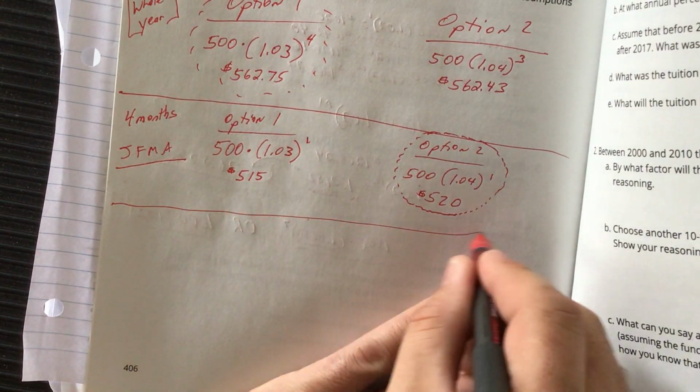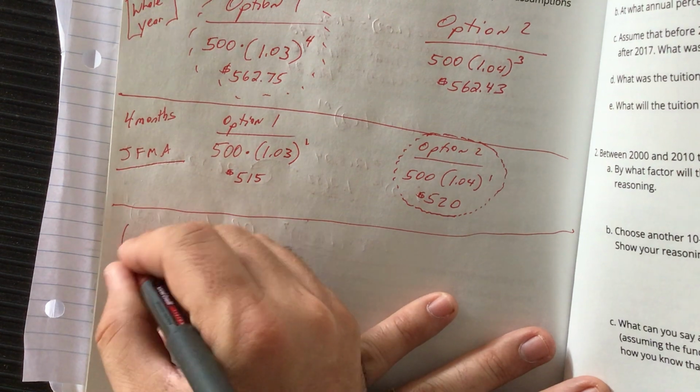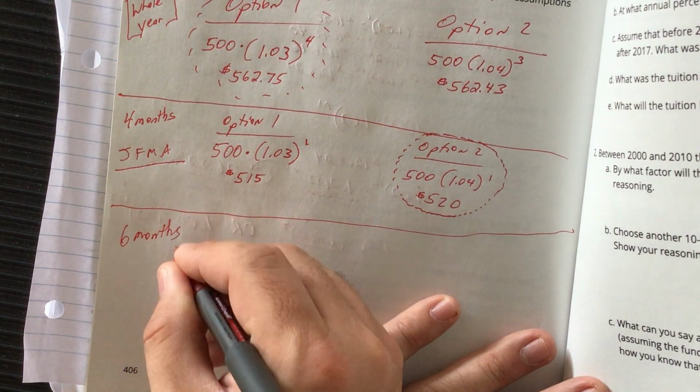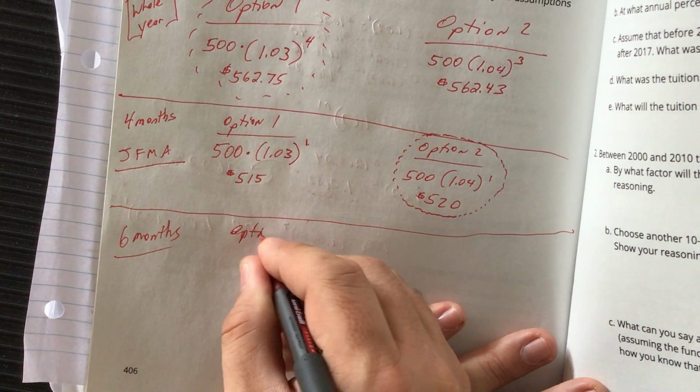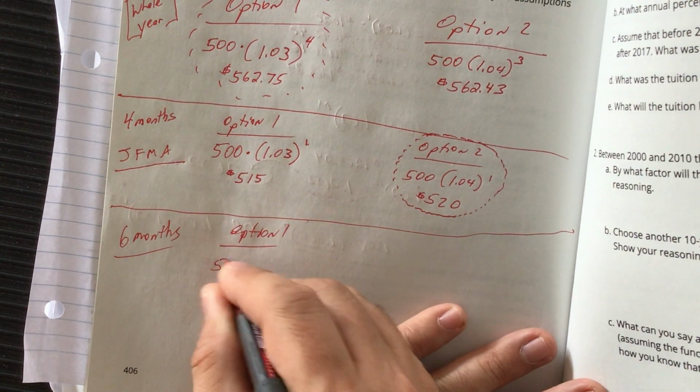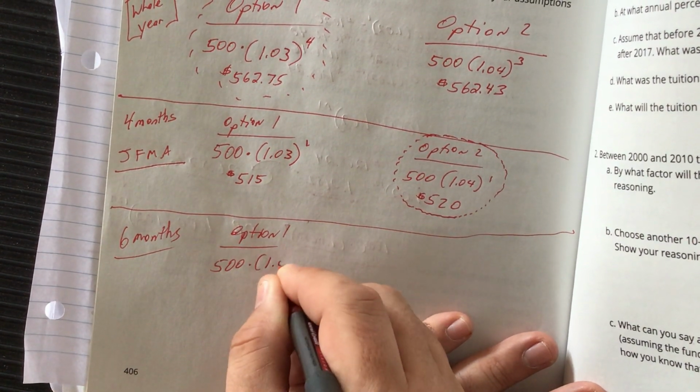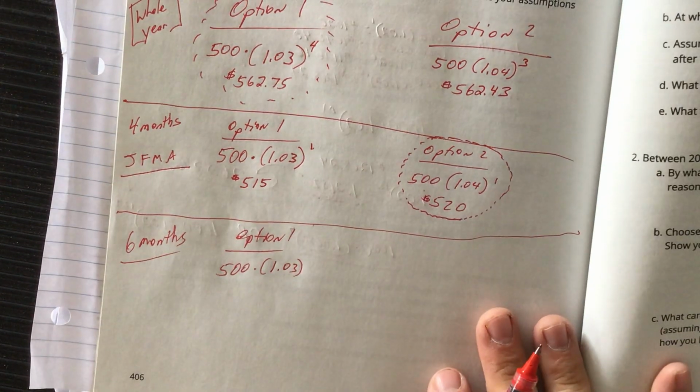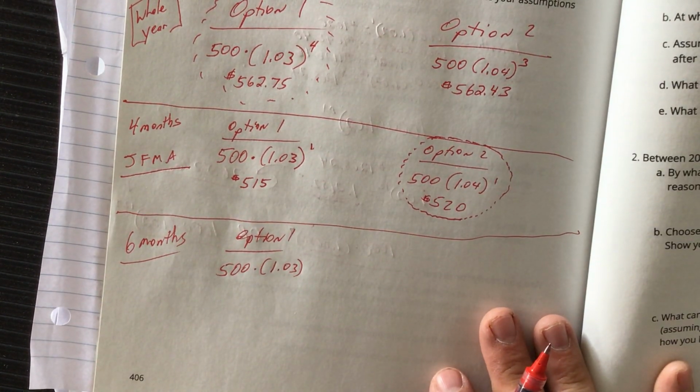Let's check one more. Let's check for 6 months. Option 1. 500 times. Caleb, you got this one. How many 3-month periods are in 6 months? 2. 2.